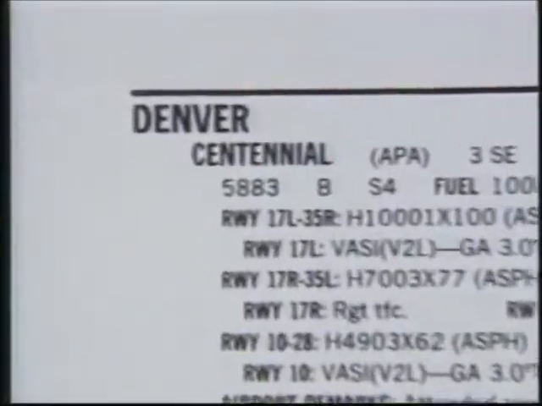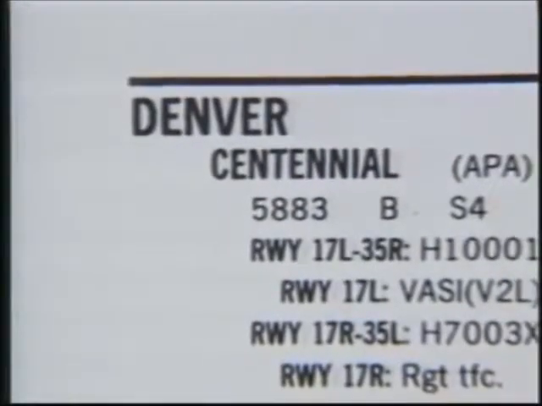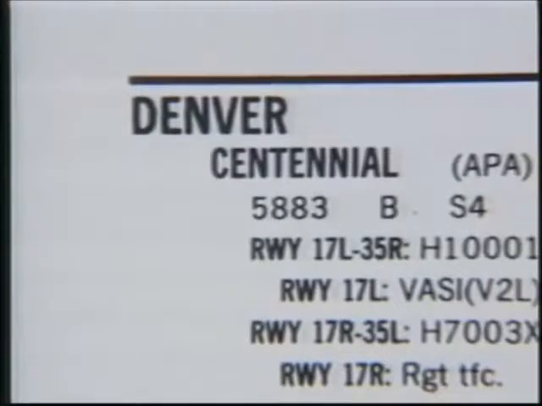Each volume has a directory legend that helps you interpret the abundance of information. As you gain more experience in using the Airport Facility Directory, you'll find the entries easy to read. For example, here is the listing for Centennial Airport, which is one of several airports in the Denver area.